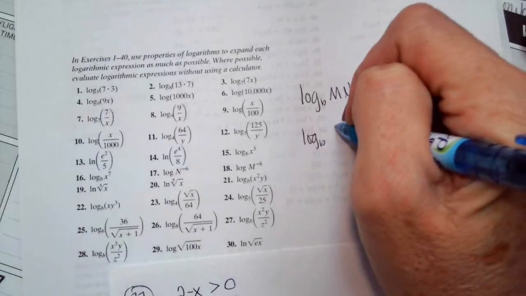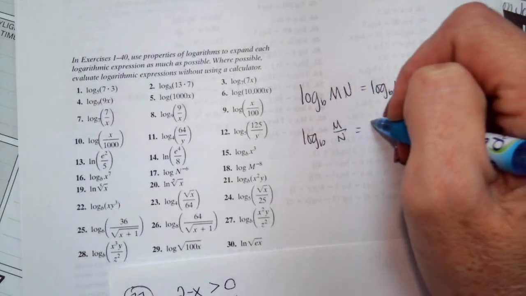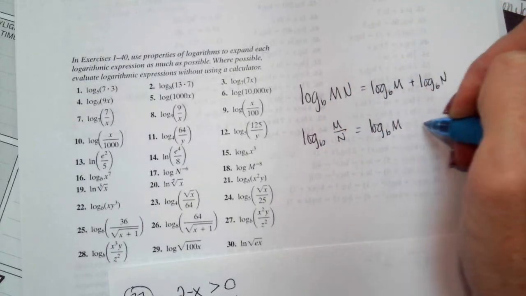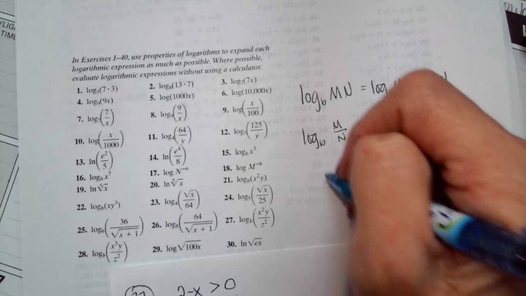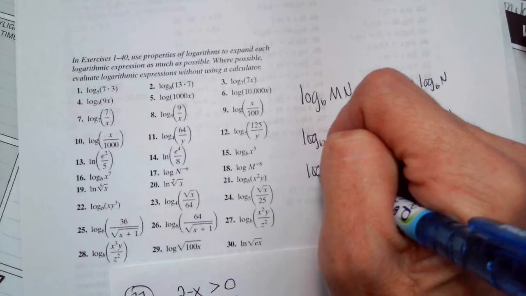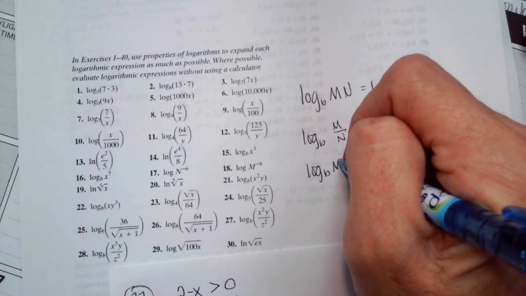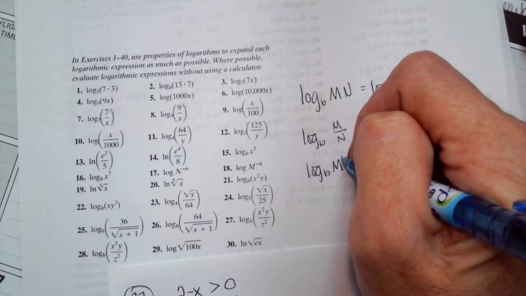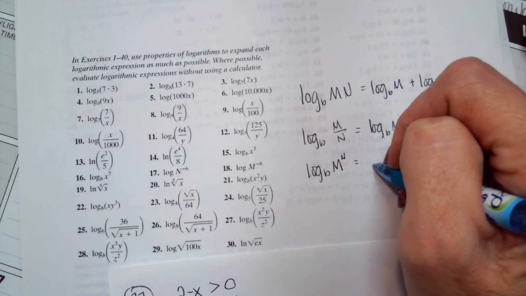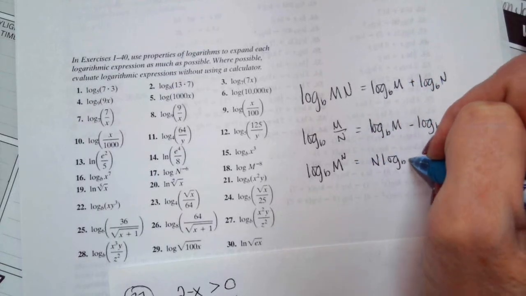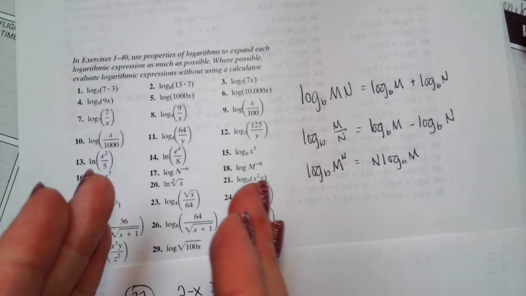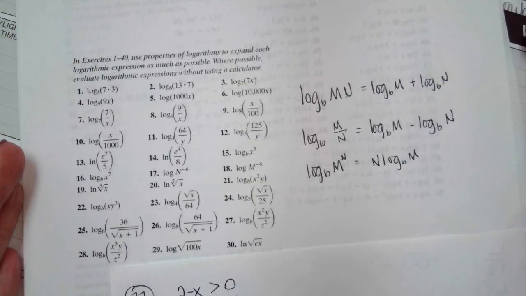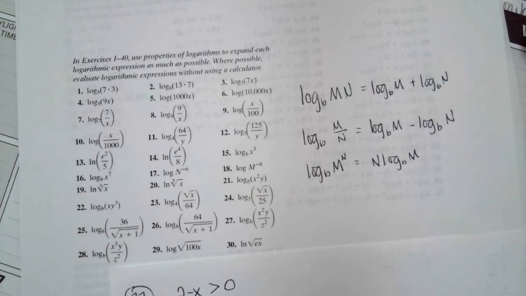Log base b of m divided by n is log base b of m minus log base b of n. And finally, log base b of m to the n is equal to n log base b of m. Okay, so those are the three properties that we are using, and we're going from the condensed version to the expanded, and then we're going to go the other direction.